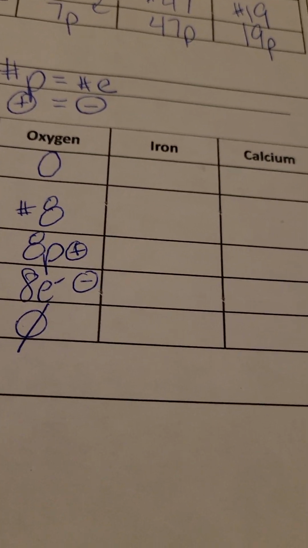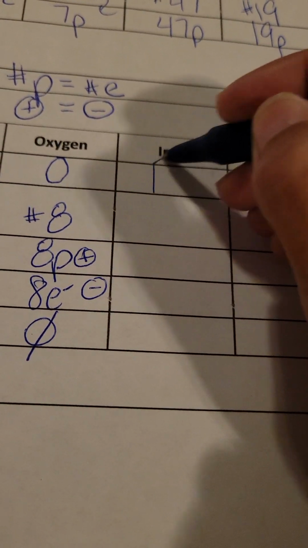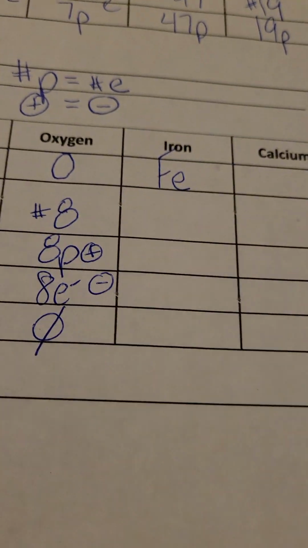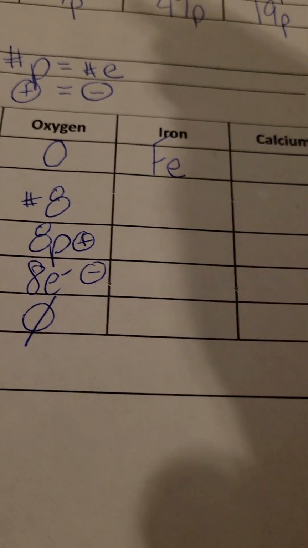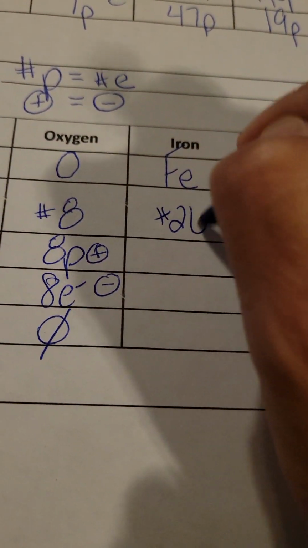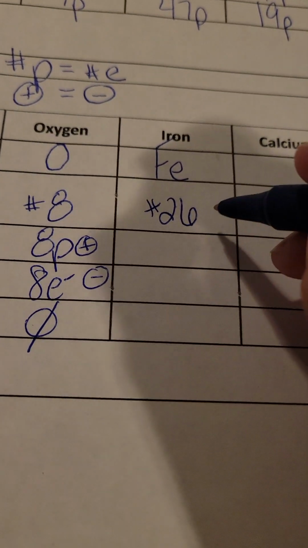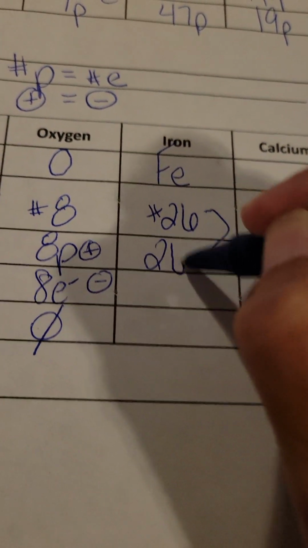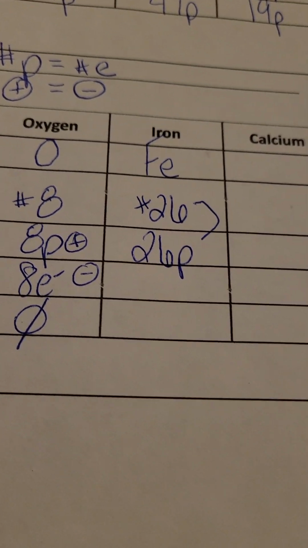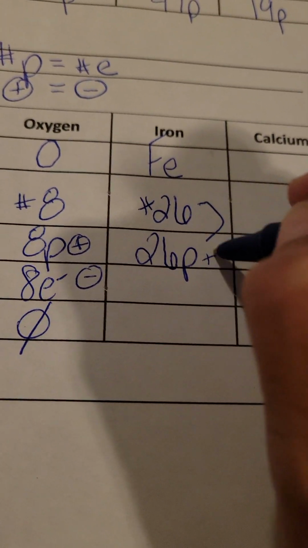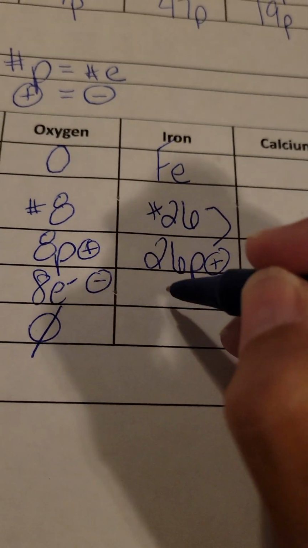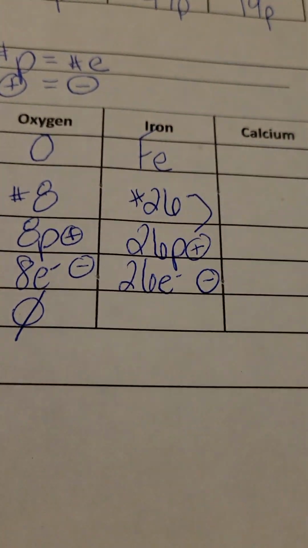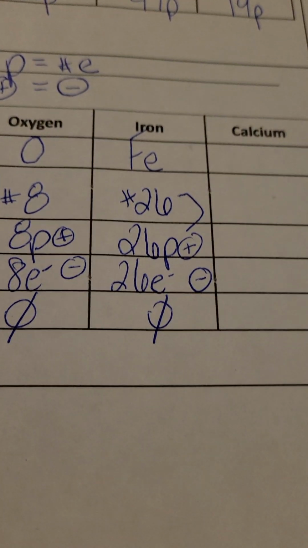Iron. Iron's one of those strange ones that doesn't have letters that match what it is. So iron is Fe, ferrous, ferric, things like that. So iron is number 26. So if its atomic number is 26, that tells us 26 protons. If it's a neutral atom, then the positive protons have to be equal in charge to the negative electrons. So 26 electrons for a net charge of 0.